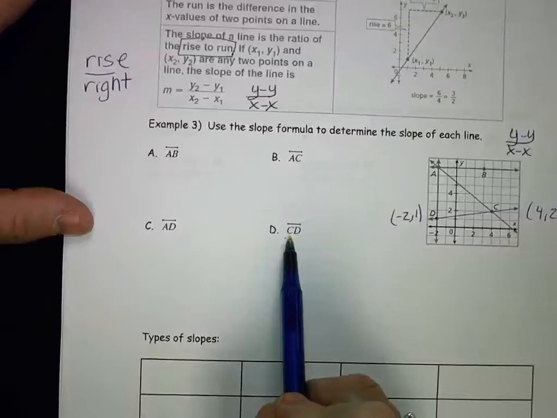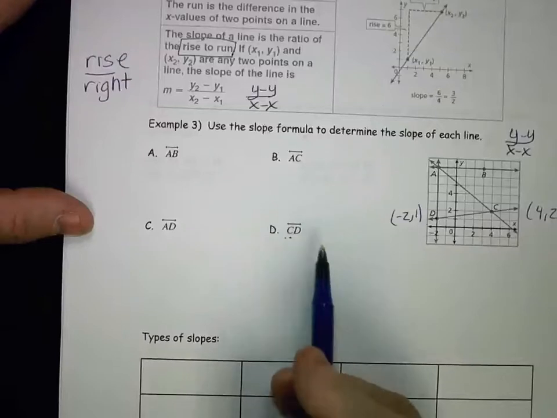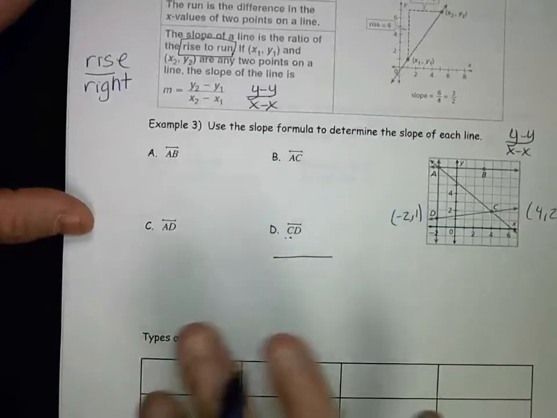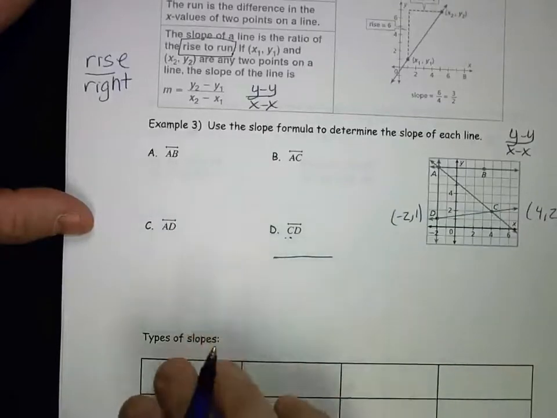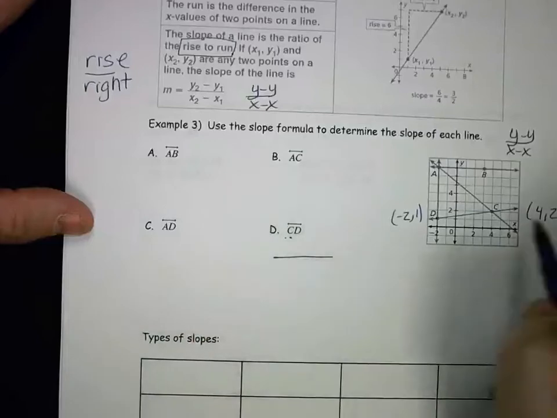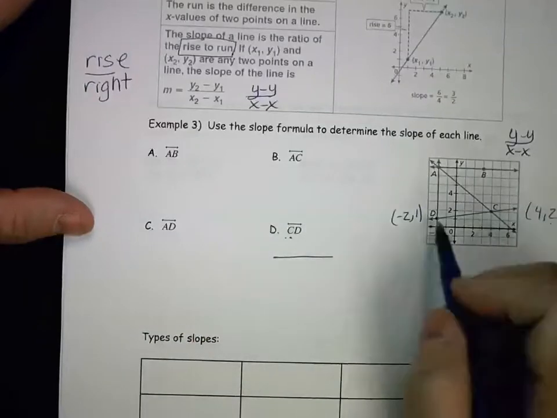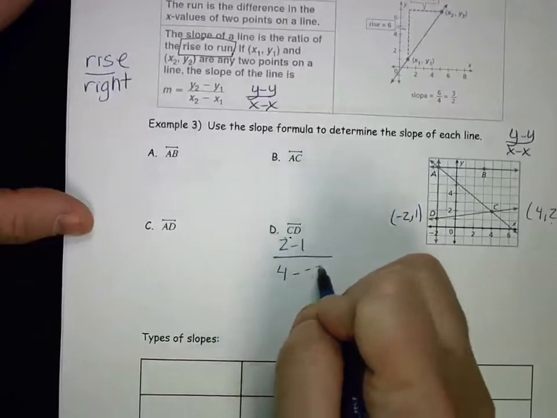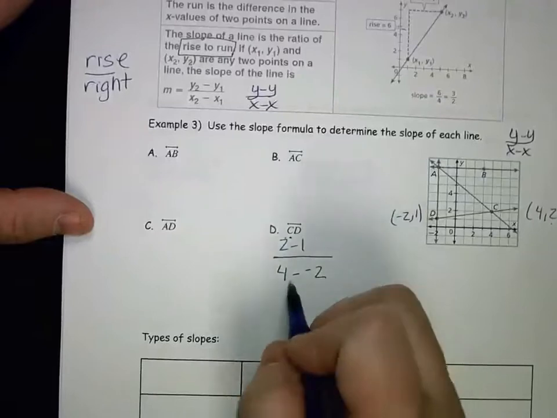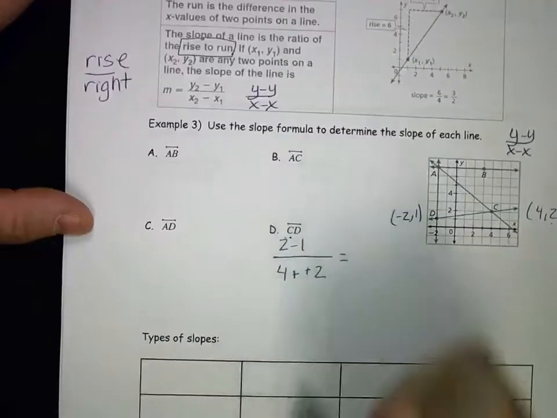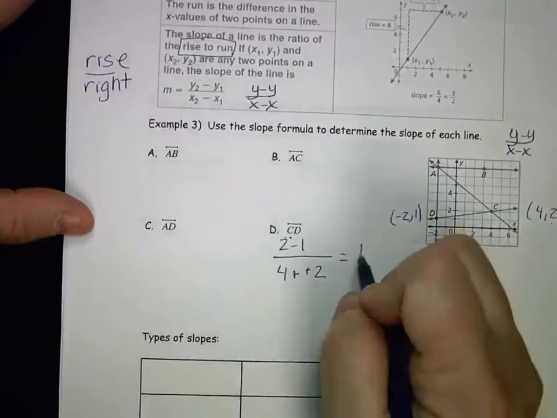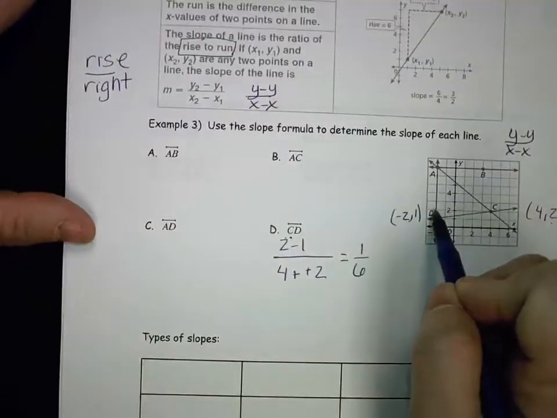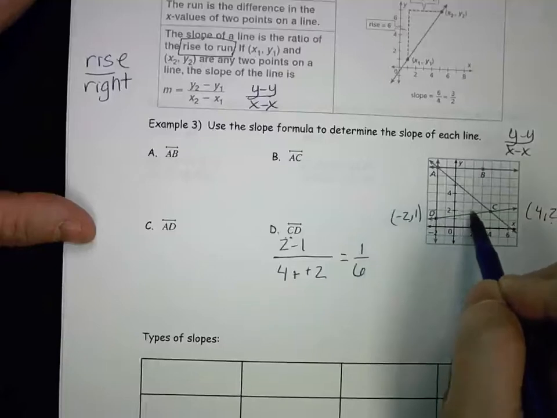So from C to D, to find our slope, we do y minus y over x minus x. Doesn't matter which one we start with, as long as we start with the same x and the same y. So I'm going to do 2 minus 1 over 4 minus a -2. When you subtract a negative, you zip-zap that, and you end up with 1/6. Or we go up 1 and 6 to the right.